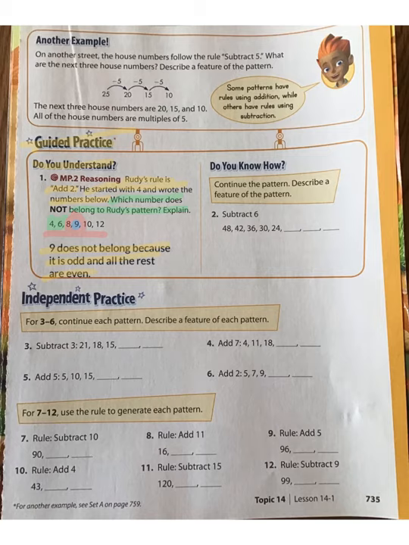Okay, let's look at number 2. It says, continue the pattern. Sorry, I'm not highlighting as I'm reading. Describe a feature of the pattern. So we can see that our rule, and your rule is usually pretty explicit, it's right out there. It tells you they're subtracting 6. So the start number is also very important. They're starting with 48. So we're subtracting 6 each time.